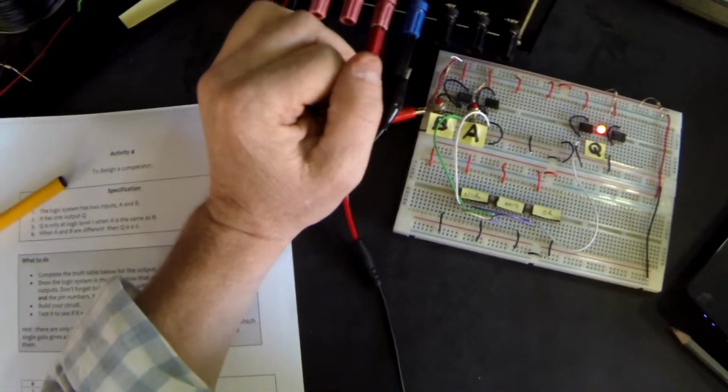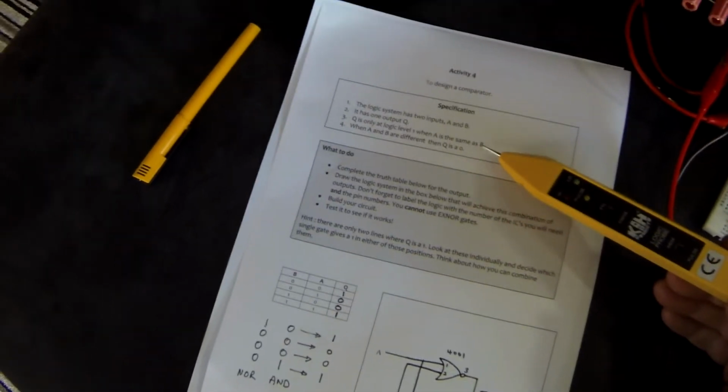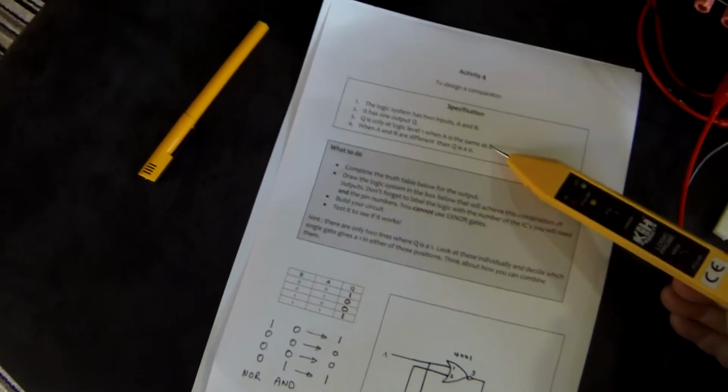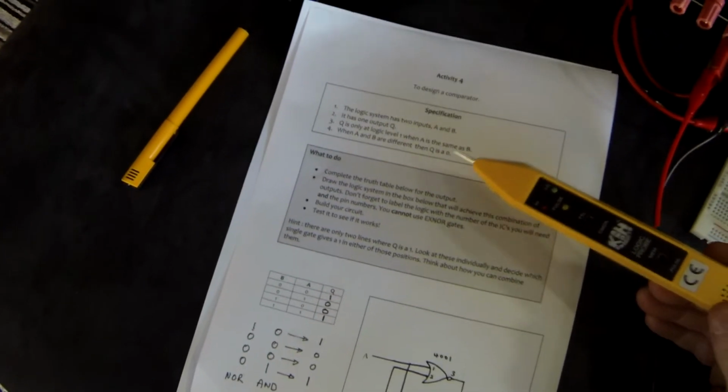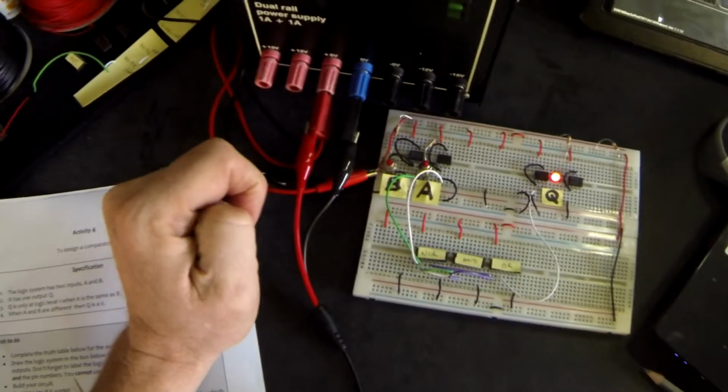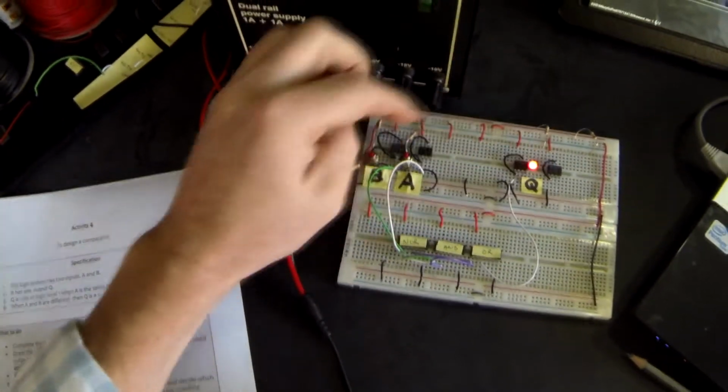Okay, so what should happen? This is a comparator circuit. It is comparing 2 inputs, and when the inputs are the same, Q will be high, and when the inputs are different, Q will be low. So at the moment, both inputs are low, and therefore the output is high.